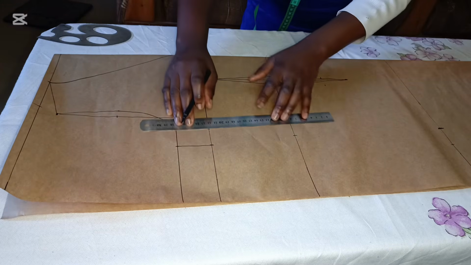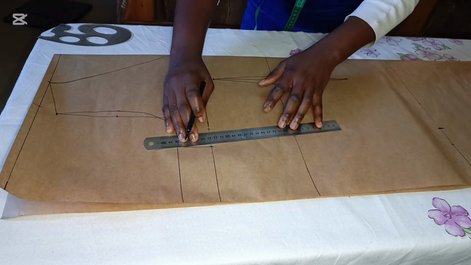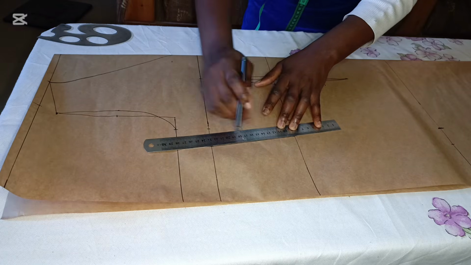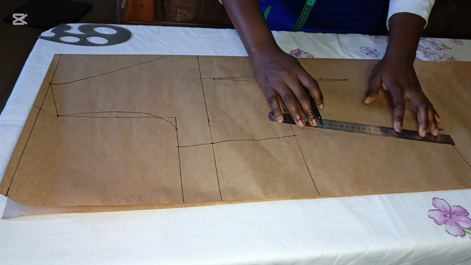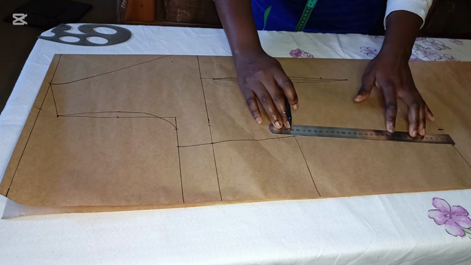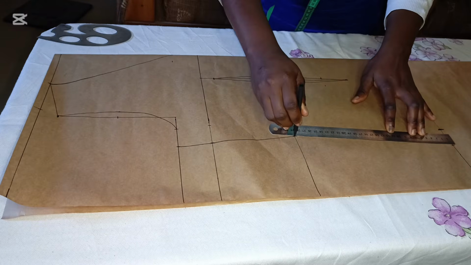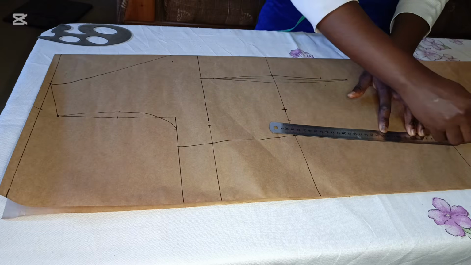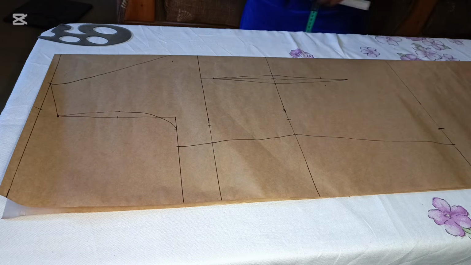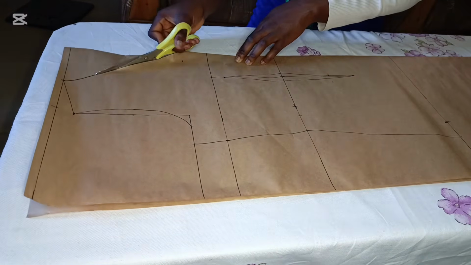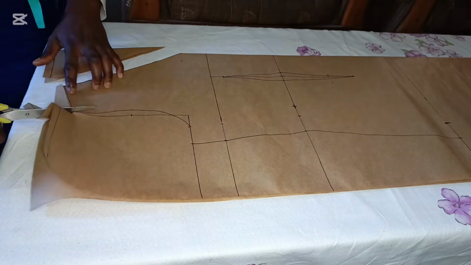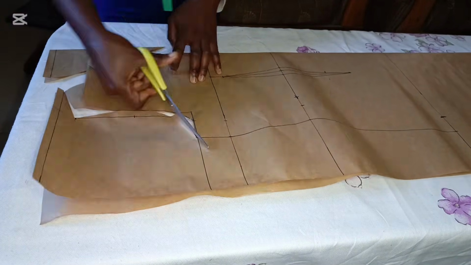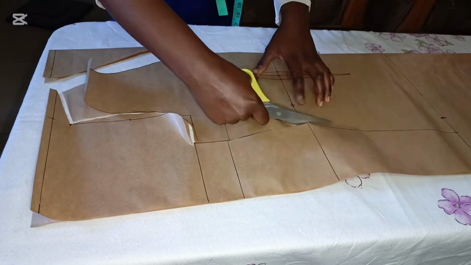Okay, so I will be connecting the lines together right now, as like so. Okay, so I'll be cutting out the pattern right now. All that I've drawn, I'll be cutting it out.